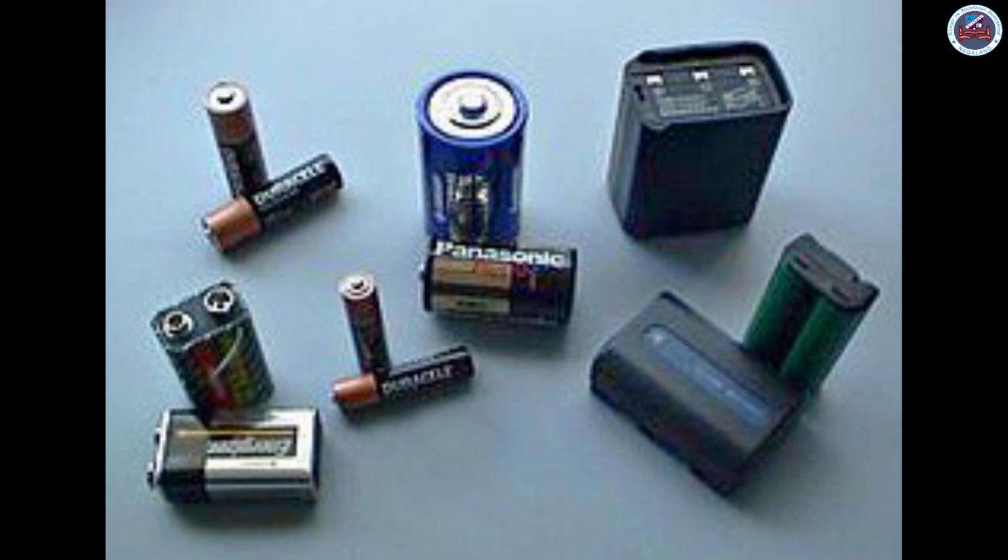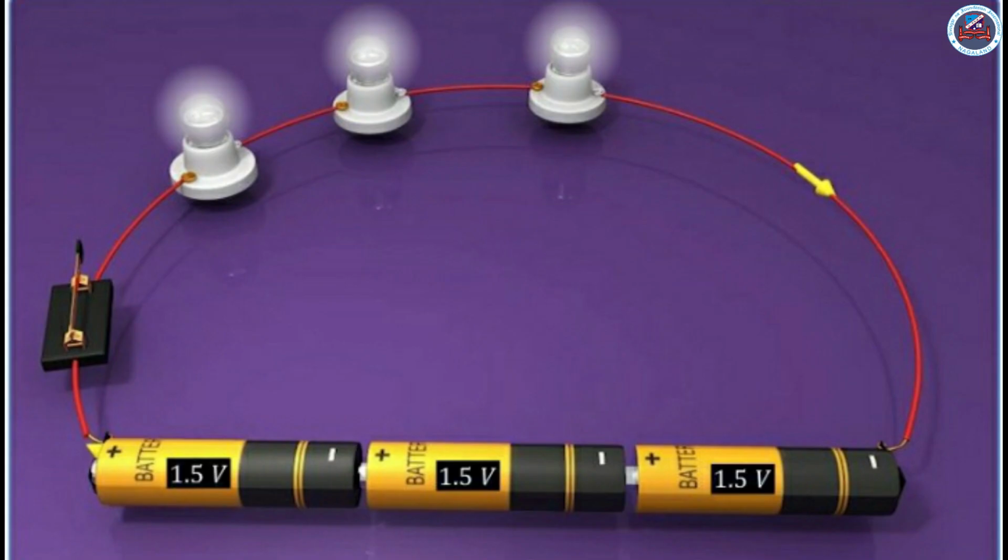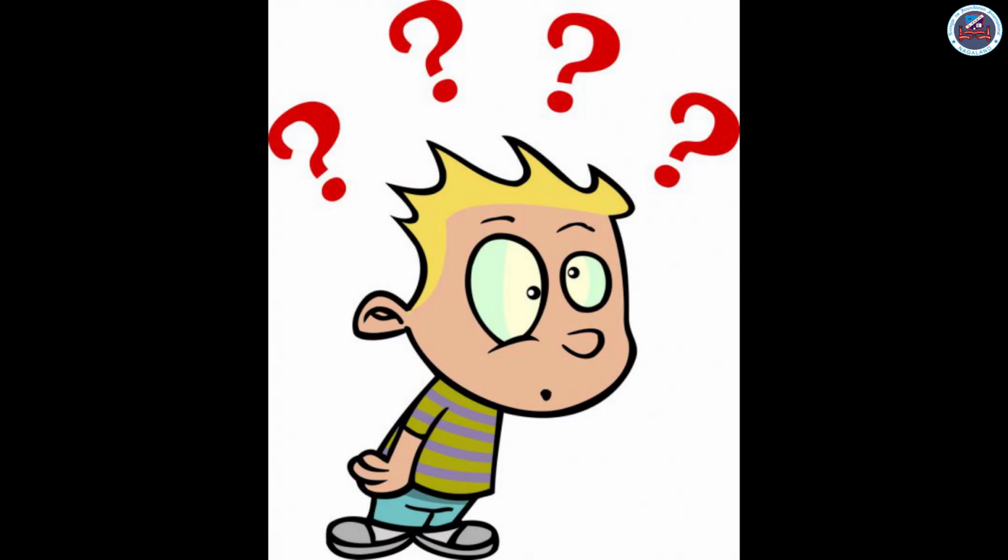We add the cells according to the amount of volts the component needs. We can add 2 or more cells for this. If we have more cells, then the component will work better. But if the volt is less, then it will not work.